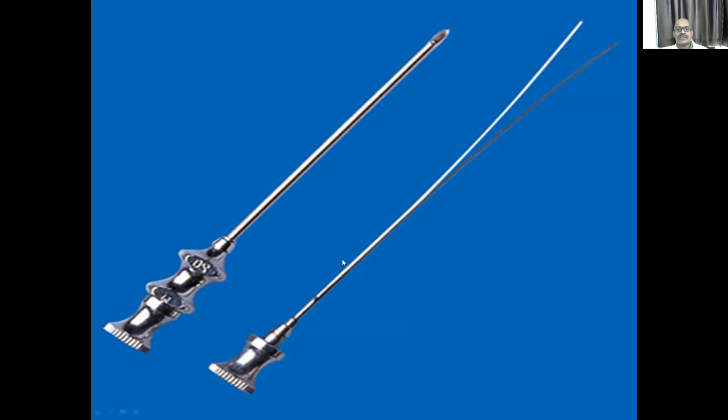So if this needle is kept, you have to identify the liver biopsy needle and write the indications: acute hepatitis of unknown cause, chronic hepatitis to determine the cause, hemochromatosis, Wilson's disease, primary biliary cirrhosis, primary sclerosing cholangitis.